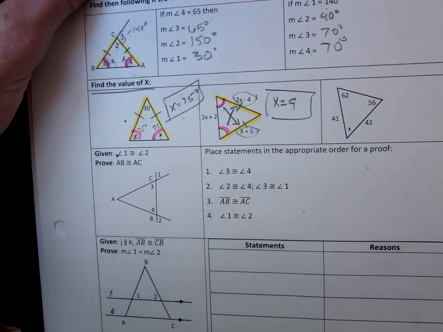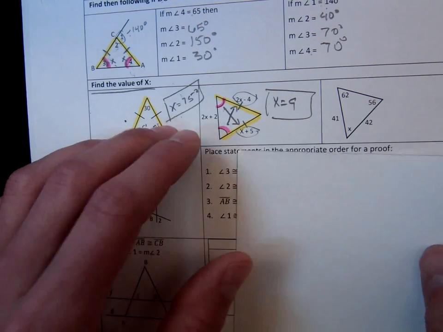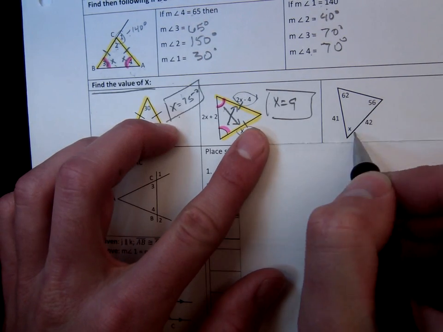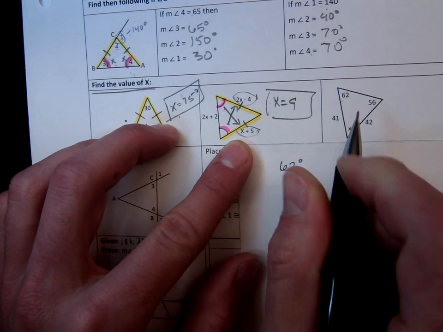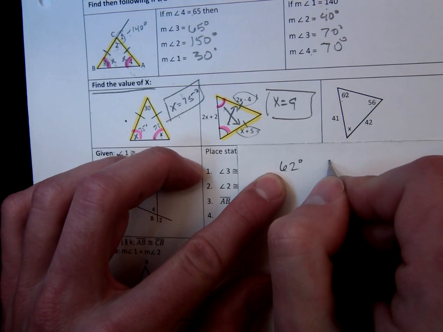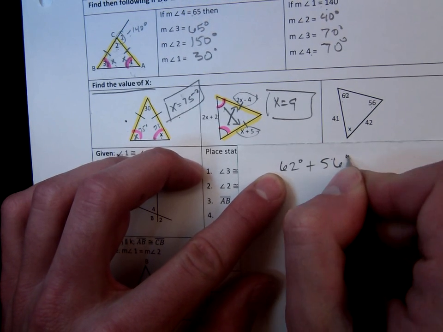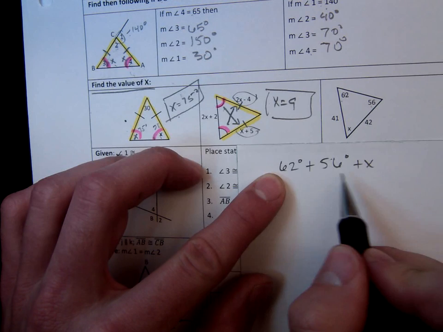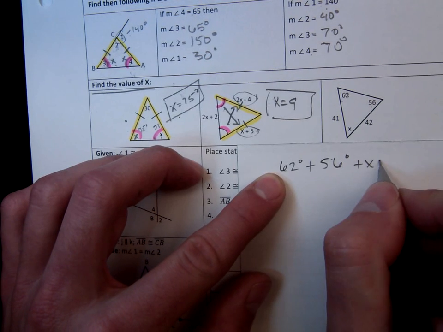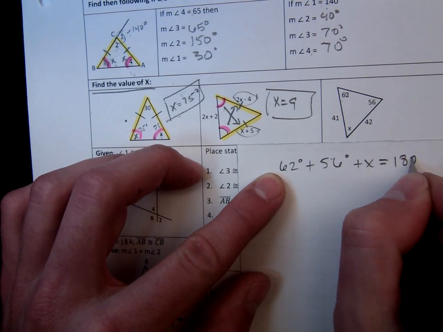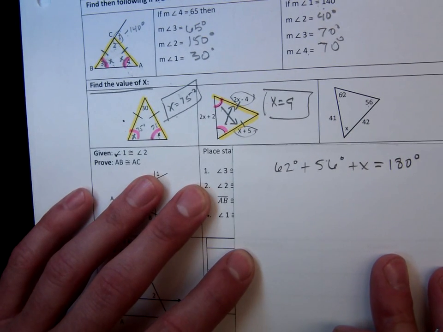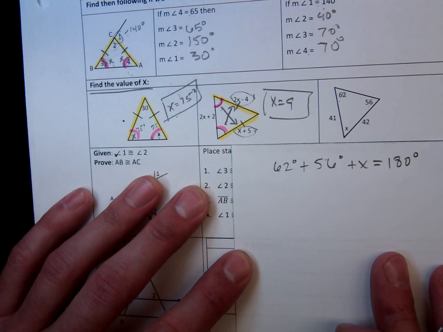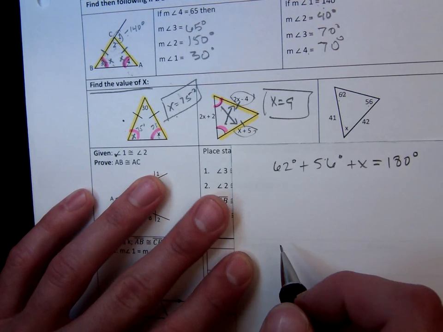Well, they do give me two of the 3 angles. I know that 62 degrees, the first angle, plus 56 degrees, plus x, well, any 3 interior angles of a triangle must sum to 180 degrees. In this case, you don't need to know that they're isosceles. What we're going to find is they most likely are isosceles, but the information they gave us, it's not necessary.